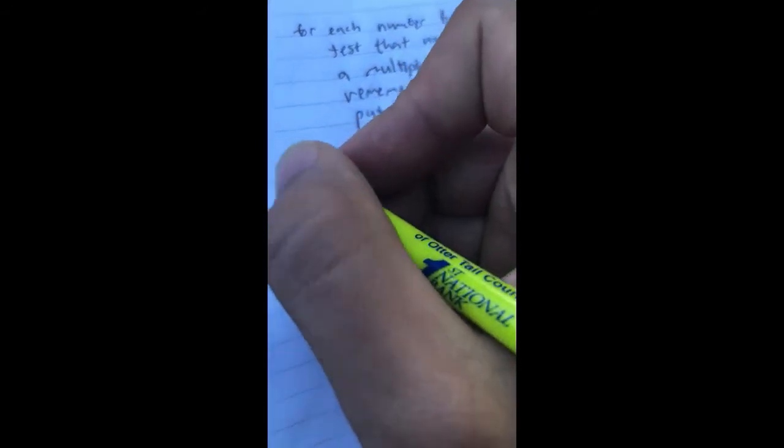Once that's complete, once we have a list of numbers that are multiples of 3 or 5 below 1,000, we're going to sum all numbers in list. So that's the basic algorithm for solving this problem.